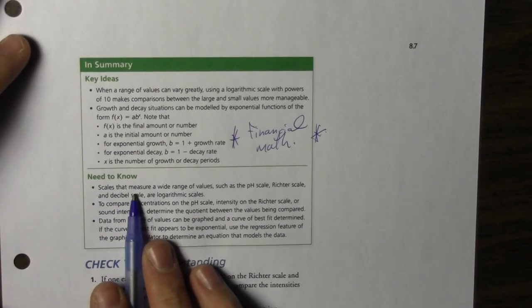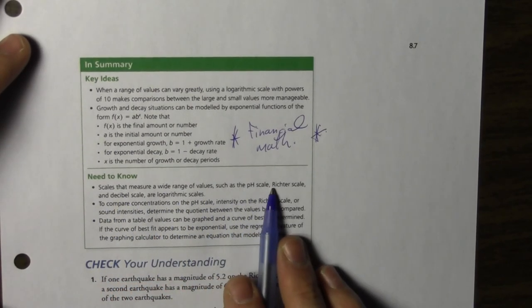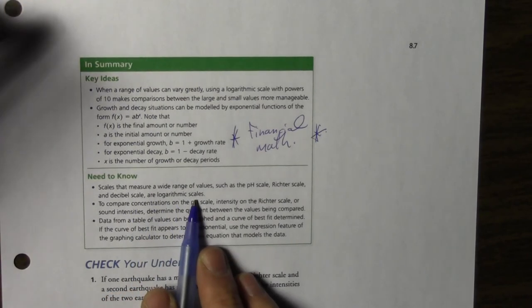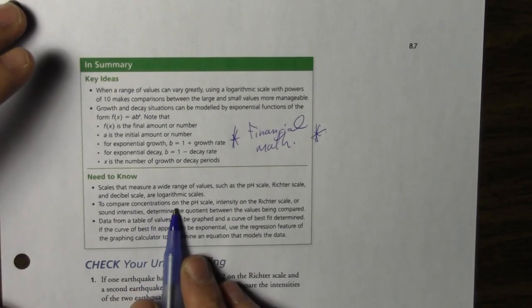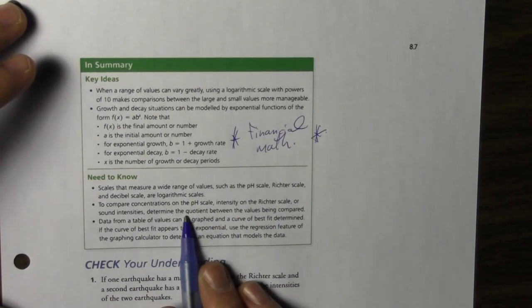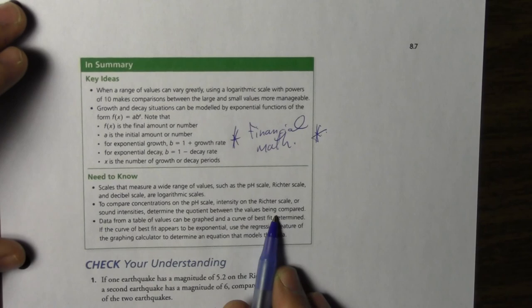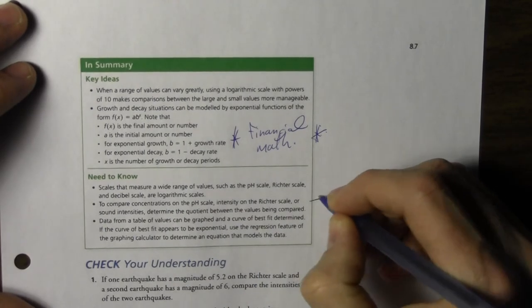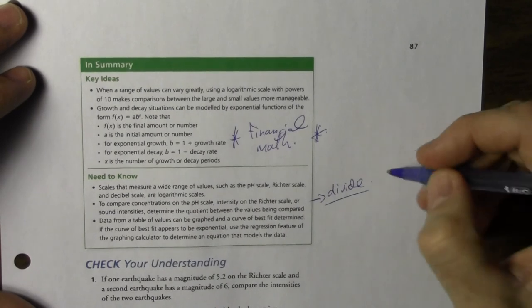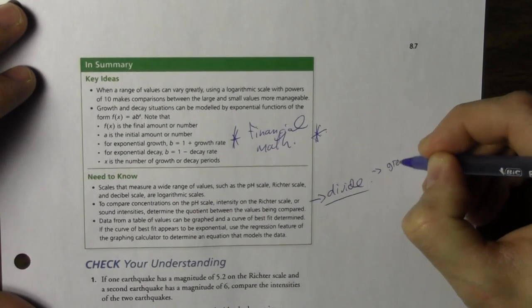So we need to know scales that measure a wide range of values such as pH, Richter scale, and decibel scale are logarithmic scales. To compare concentrations on the pH scale, intensity, and the Richter scale or sound intensities, determine the quotient between the values being compared. So in other words, divide. And I always put the greater value on the numerator.